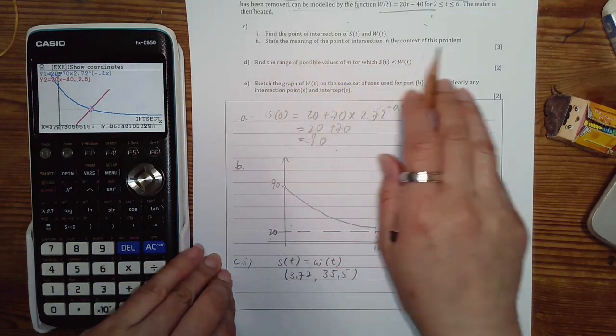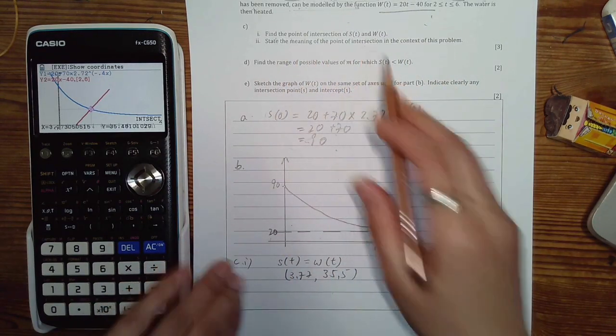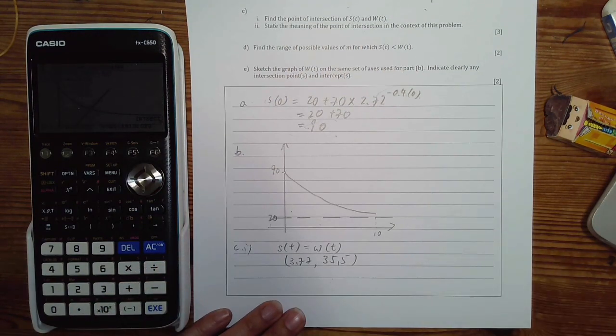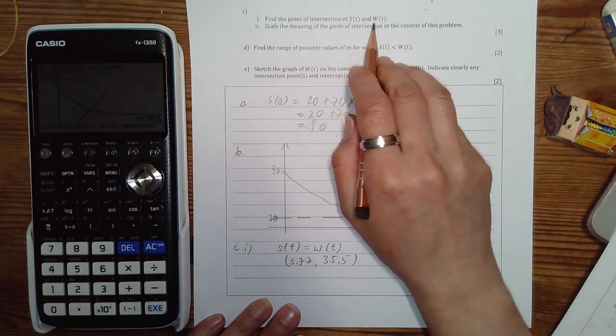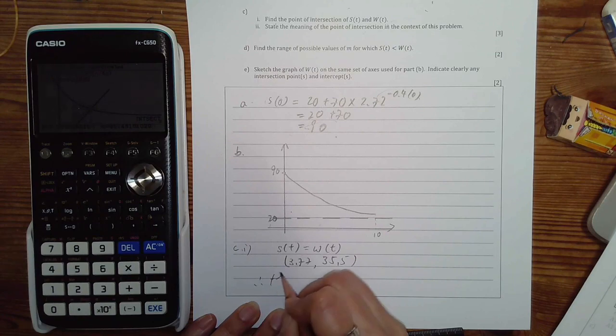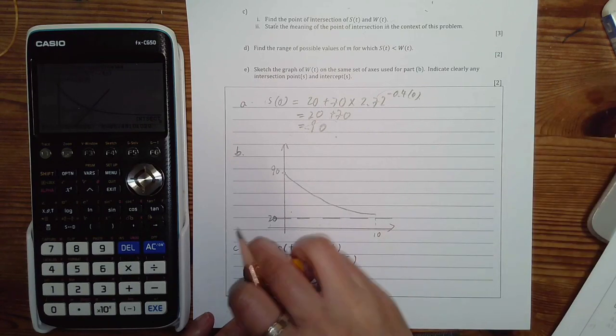Part 2, state the meaning of it in the context of the intersecting point. So which means that the temperatures are equal.